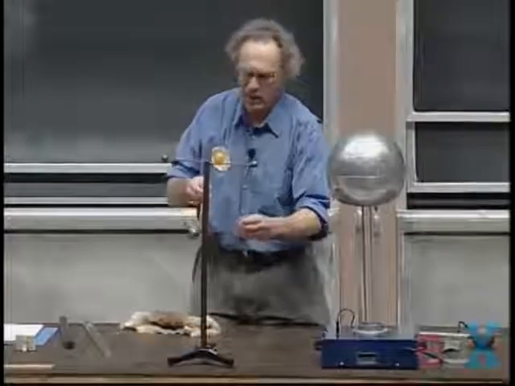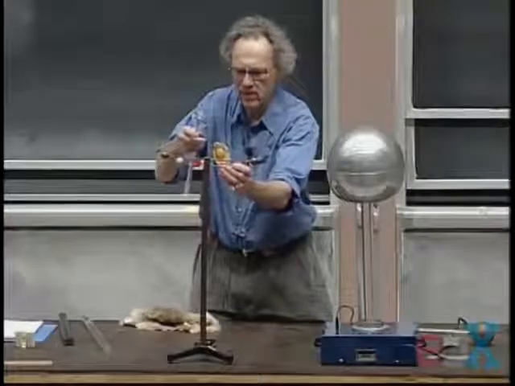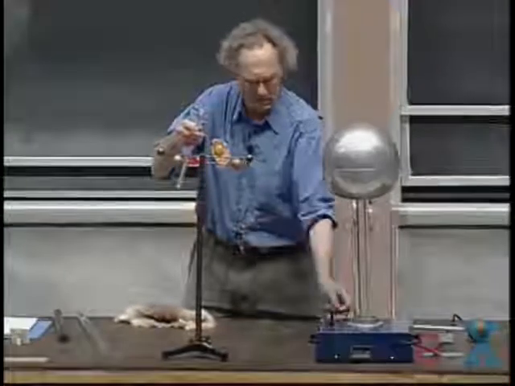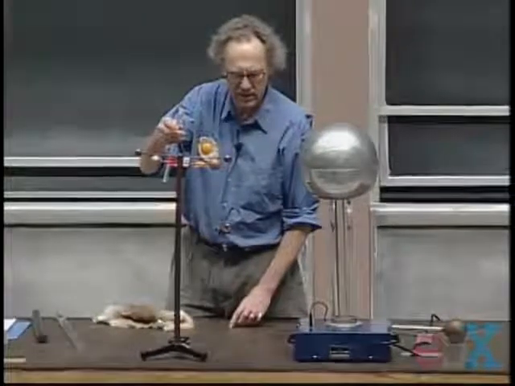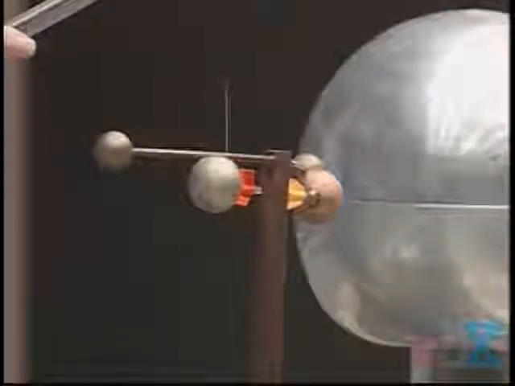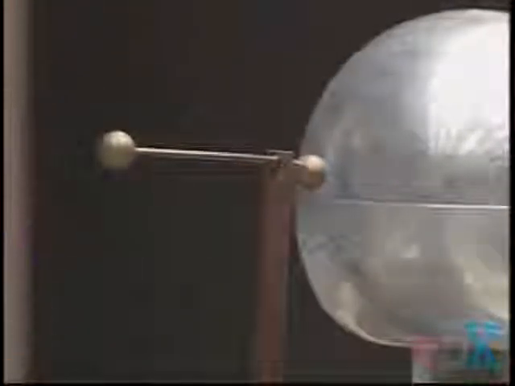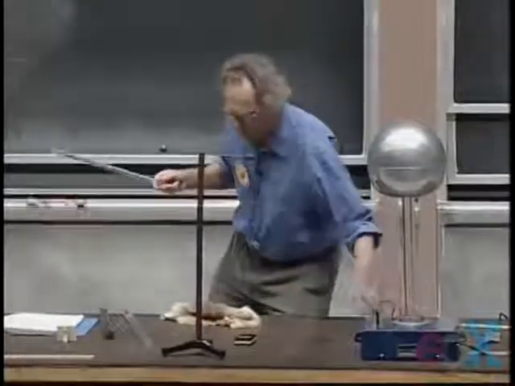Okay. The yellow was inside, right? Was that the way it was? Okay. Yellow inside. There we go. So now it's creating a dipole through this metal bar. And I break contact. And this should now be a dipole.